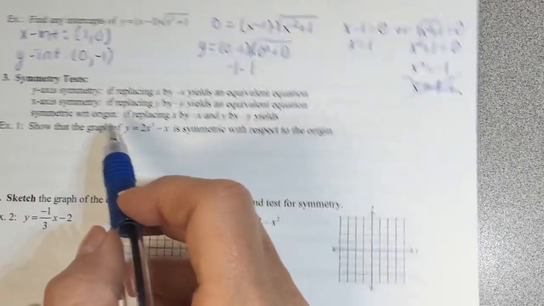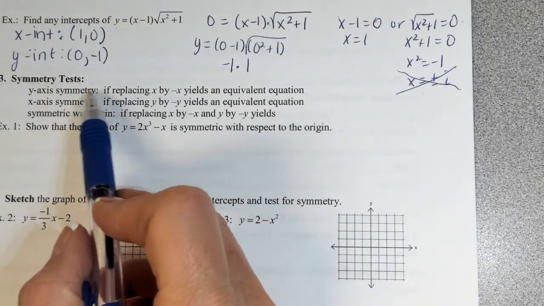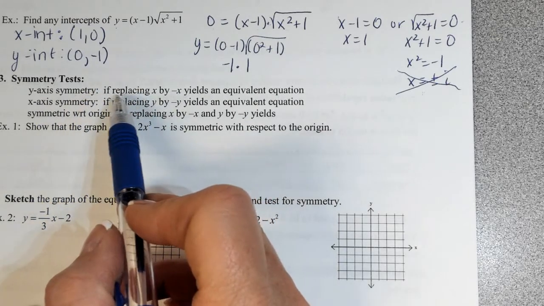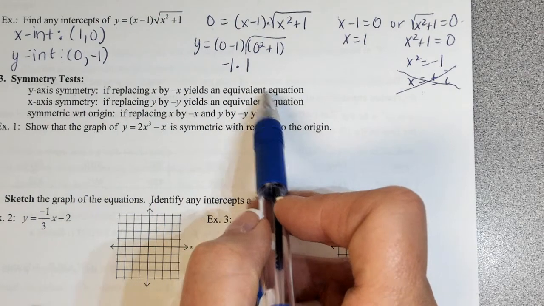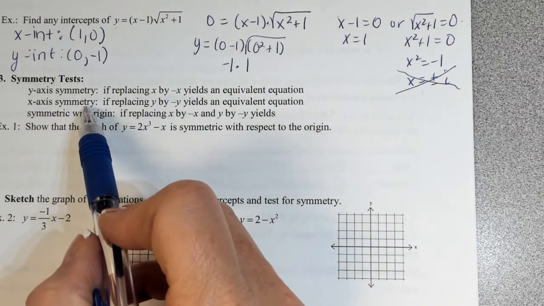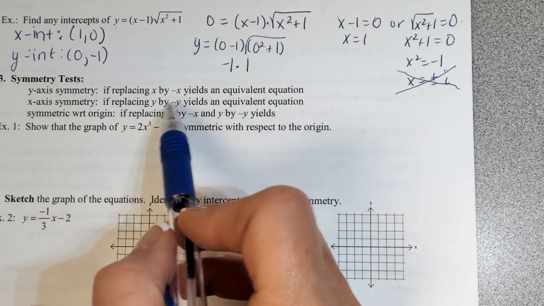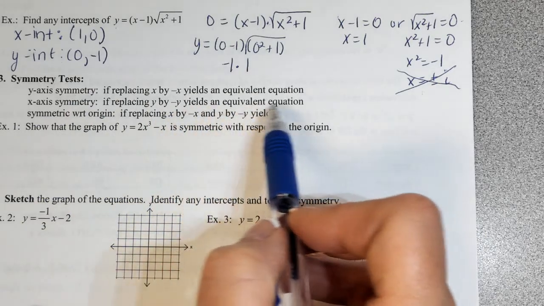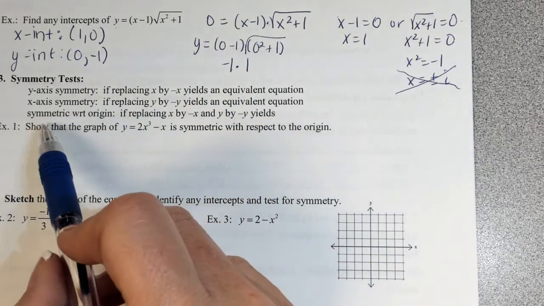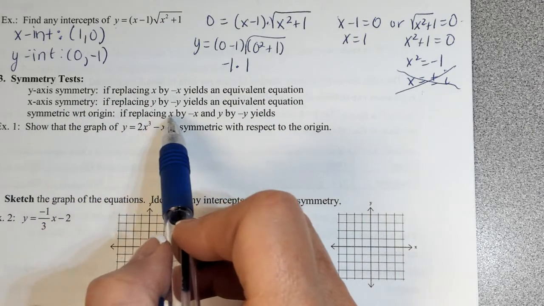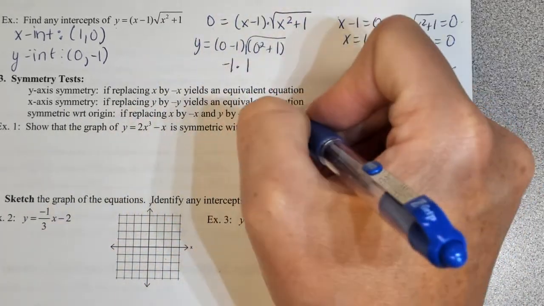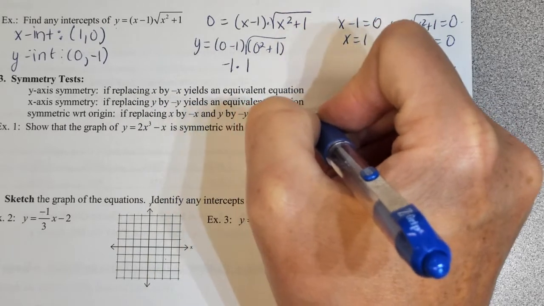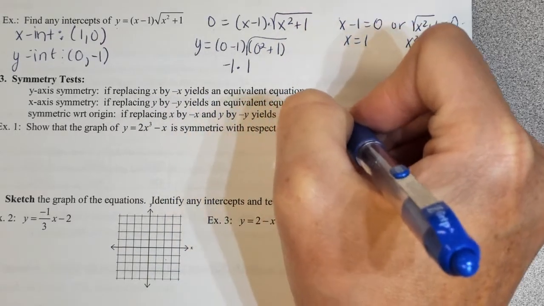Okay, symmetry tests. For y-axis symmetry, this is going to be true if replacing x by negative x yields an equivalent equation. For x-axis symmetry, this is going to be true if replacing y by negative y yields an equivalent equation. Symmetric with respect to the origin, replacing x by negative x and y by negative y yields an equivalent equation.